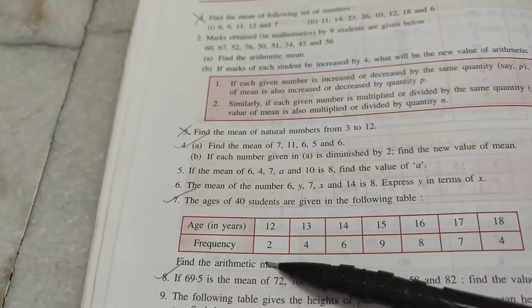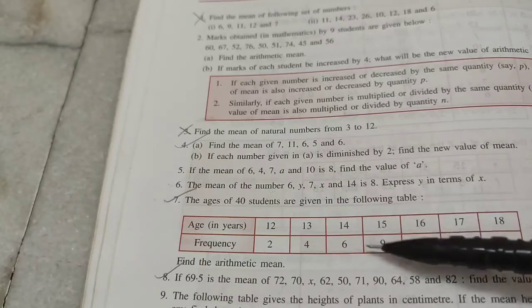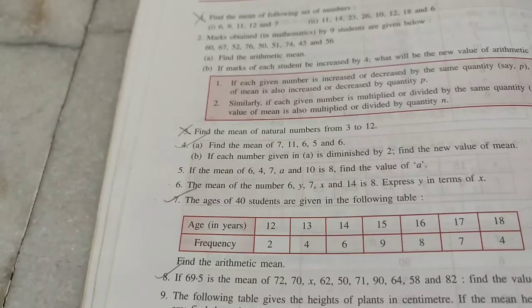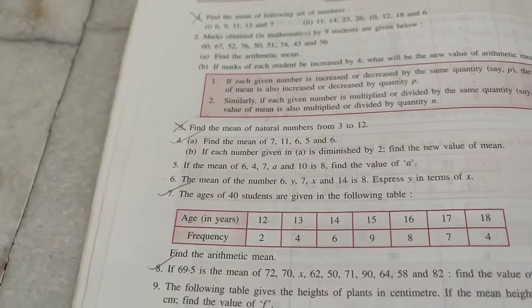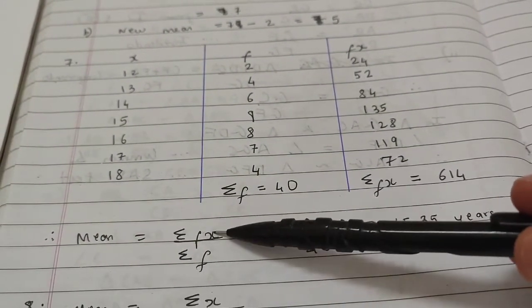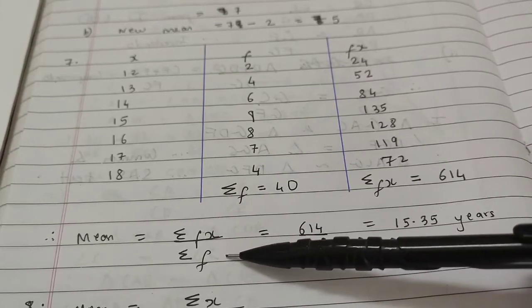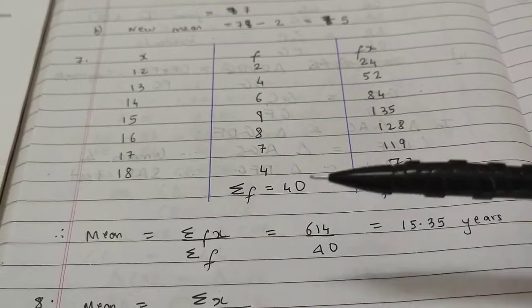So we'll have to take that also into consideration while calculating the mean. In such a case, the formula for mean is summation of f into x upon summation of f. So let's see how to solve this.